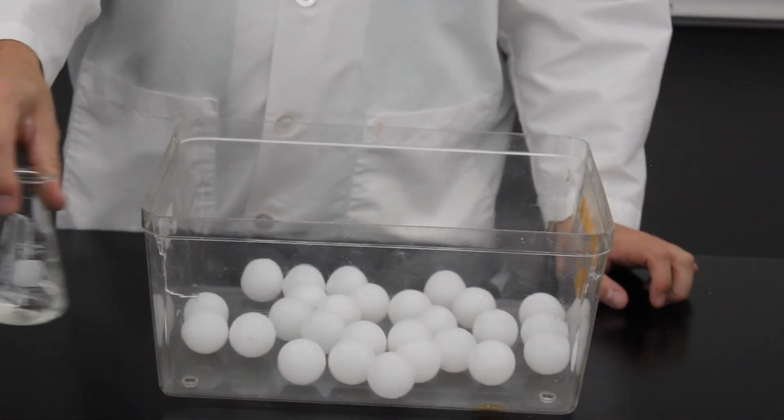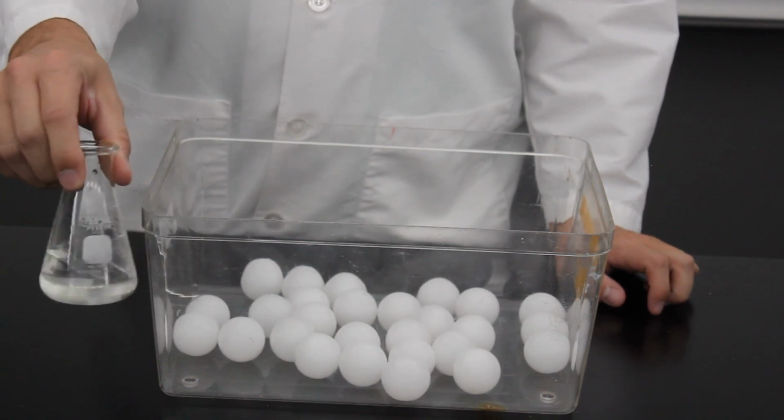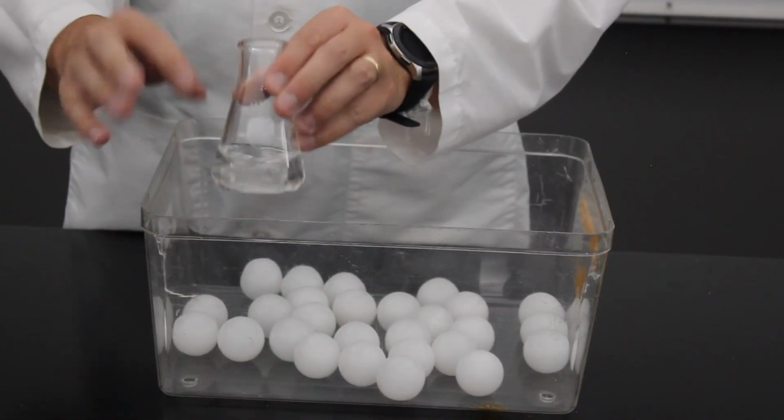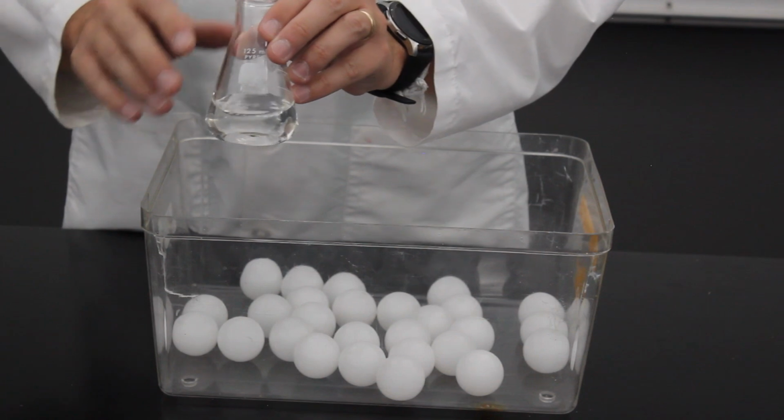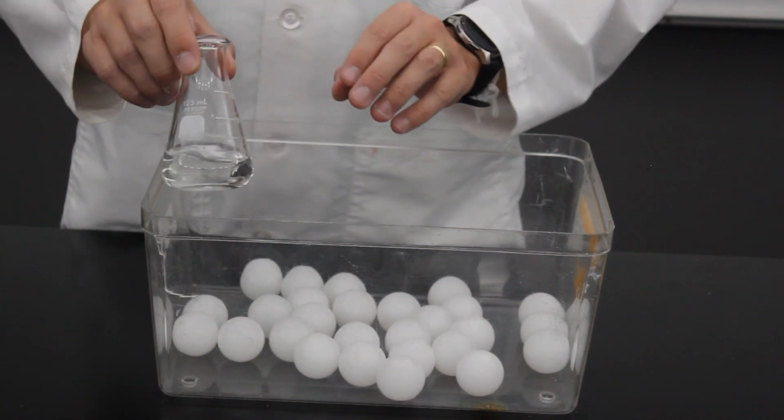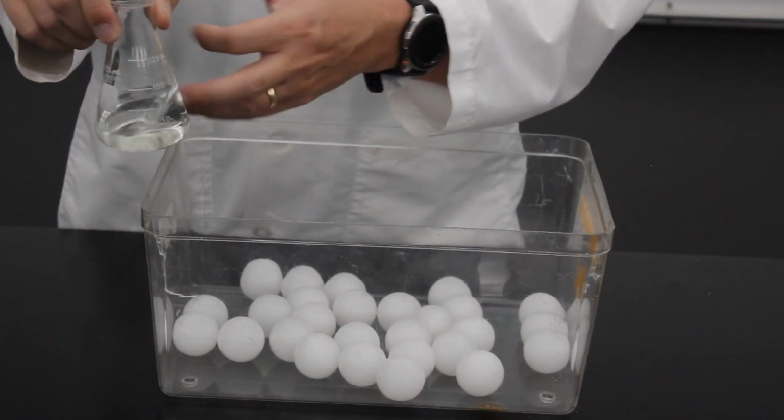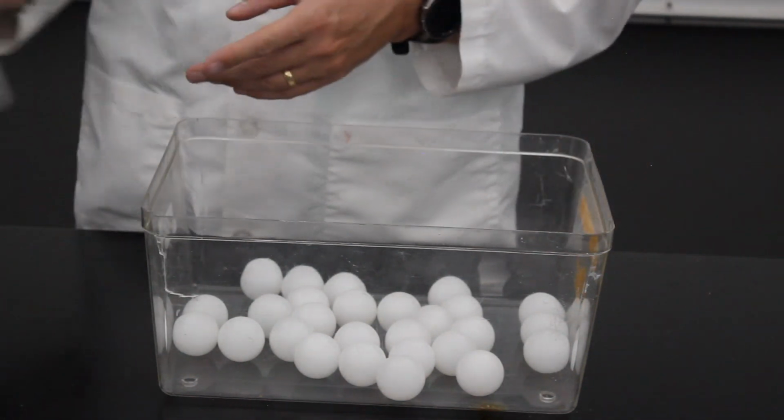All right, we can imagine this water. This water is a liquid. And in the liquid, there are tiny little molecules of water, little H2O molecules that are sitting around. These molecules are free to move in and out of each other.